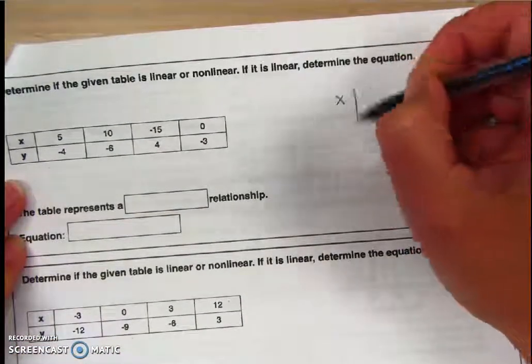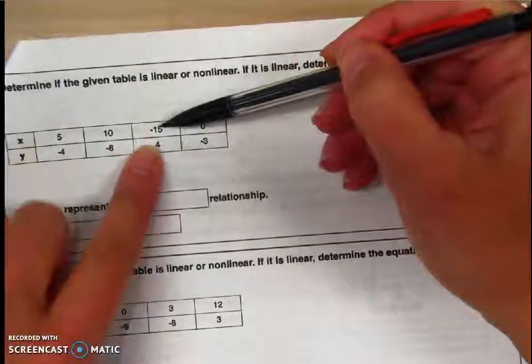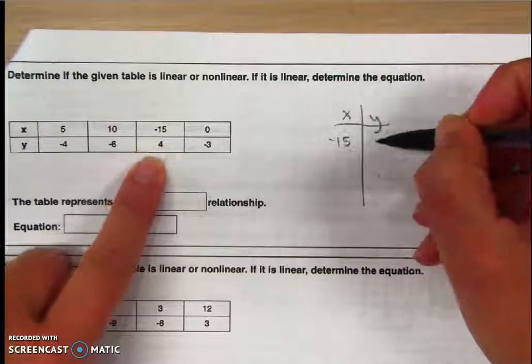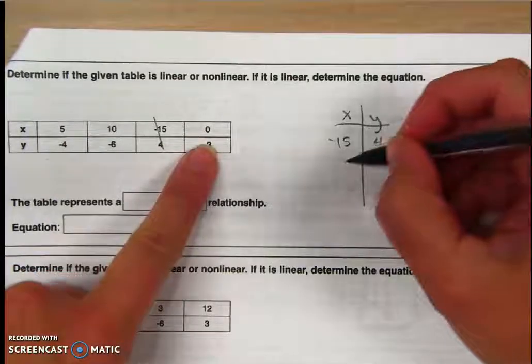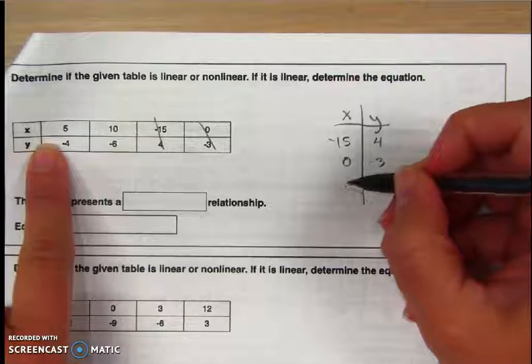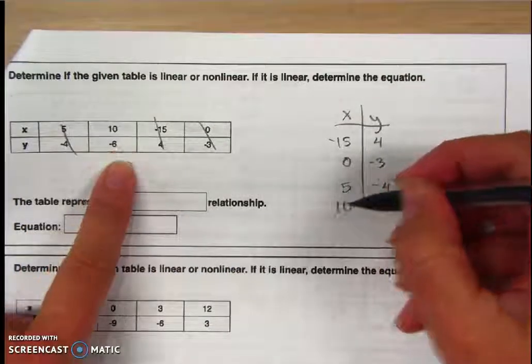All right, moving on to this one. This one's a horizontal table. I'm going to rewrite it as a vertical one because I like vertical tables better. Let's look for the smallest x. Looks like it's negative 15. So negative 15 goes with 4. Cross out that one. Next one would be this one. 0 goes with negative 3. Next one is 5. 5 goes with negative 4. And 10 goes with negative 6.